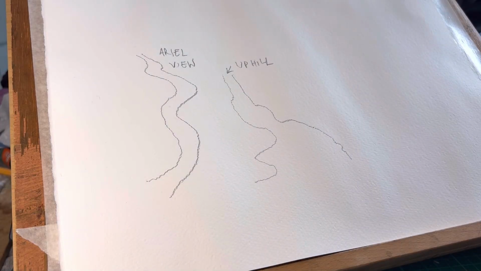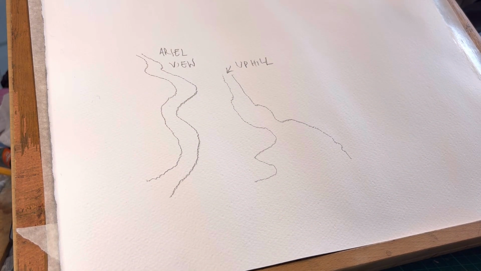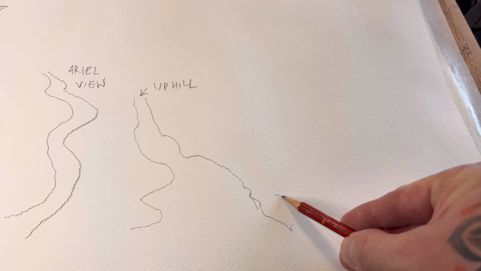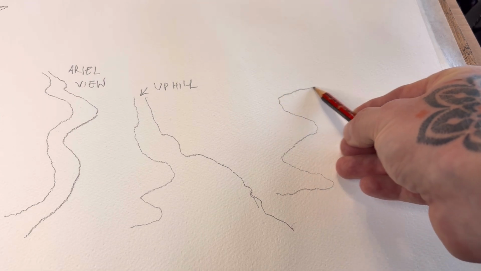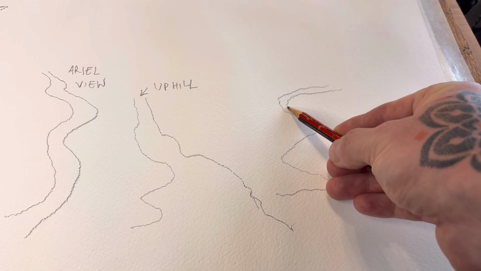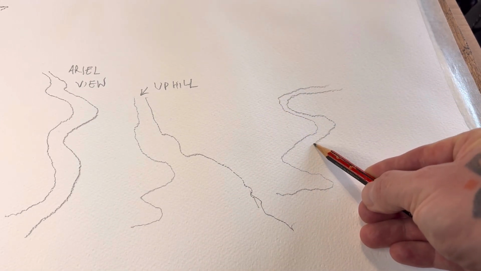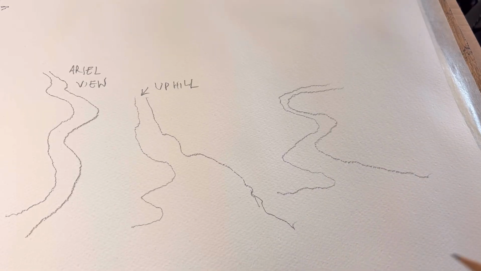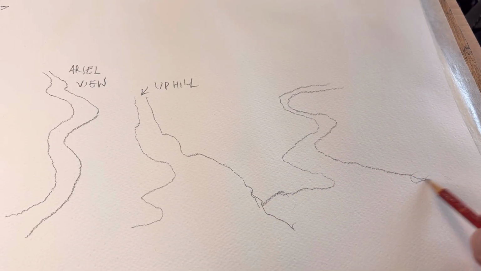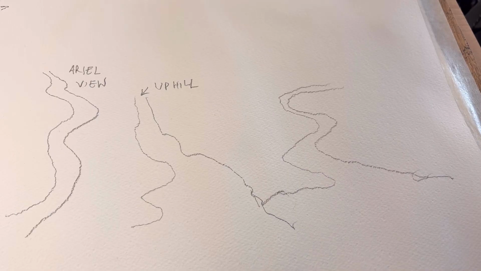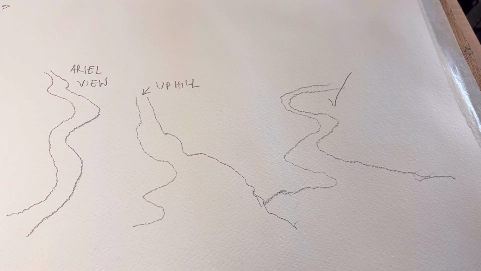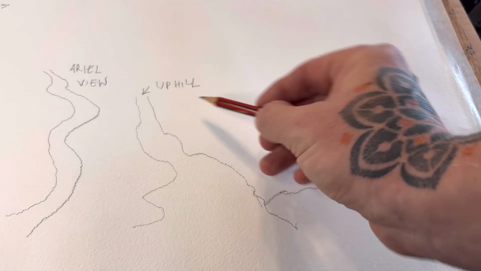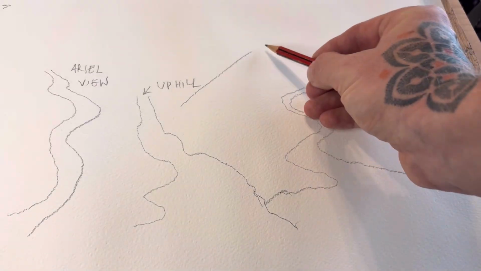Then if we think about the perspective, we could have a look at this one. Now this is more correct. You could do the river straight or snaking like this, and as you come down to the bottom, you want to make these as wide as possible, so it just gives you that perspective. Hopefully this makes sense if you're struggling with that.